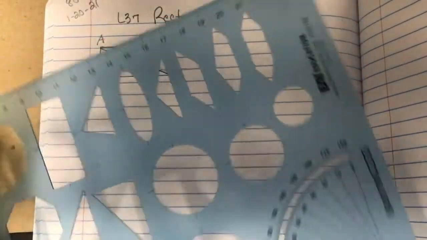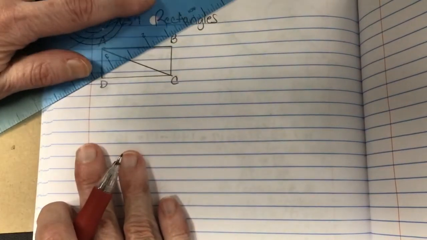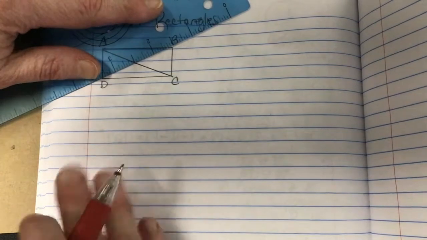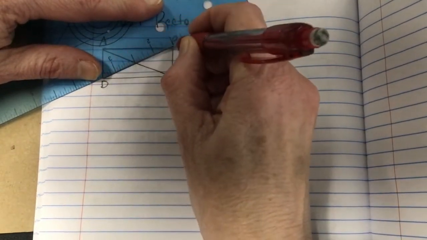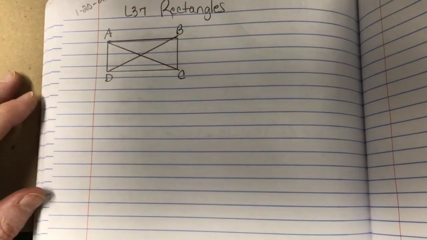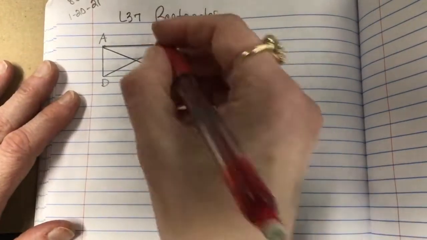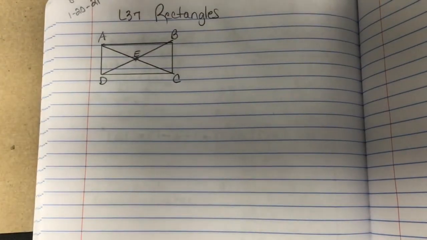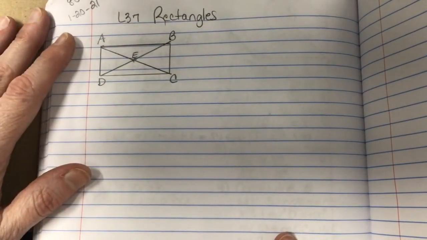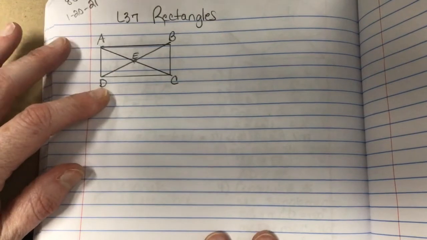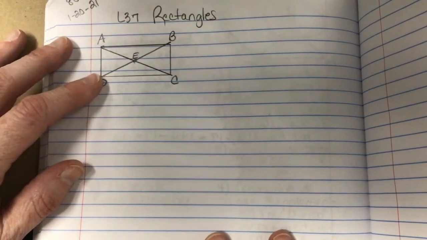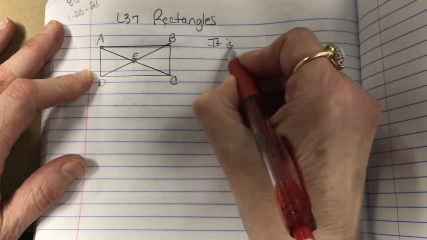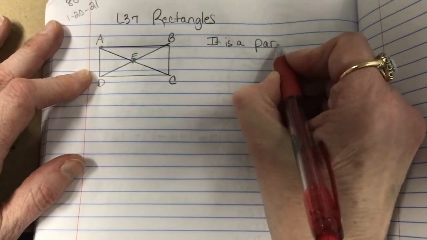And because we didn't do that on the parallelograms the other day, I'll come back and talk about it again to you. I'll emphasize it right here. Okay, and I'm going to call that point E, right there. Now, everything we know about a parallelogram is true for a rectangle because it is a parallelogram.